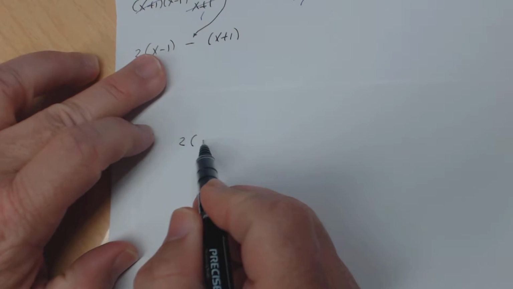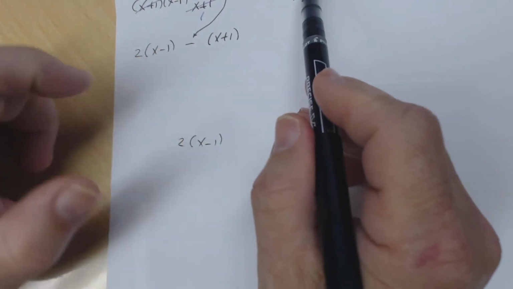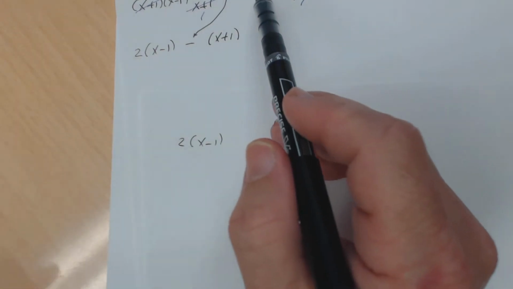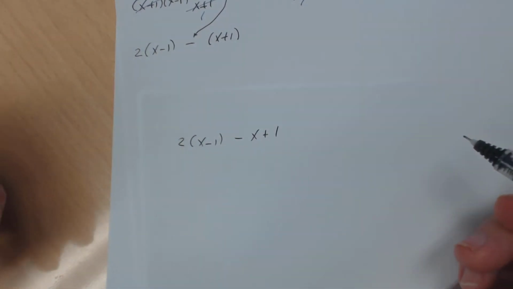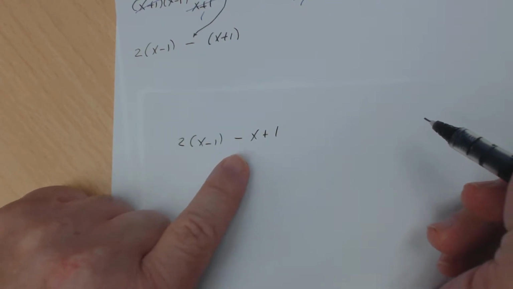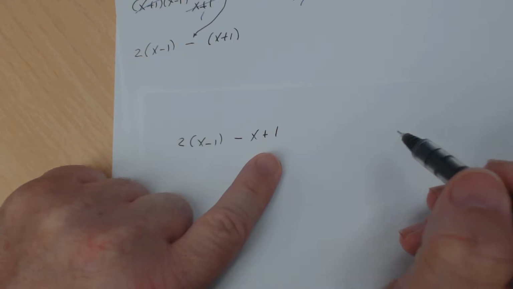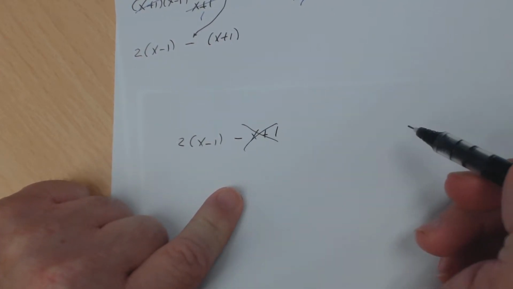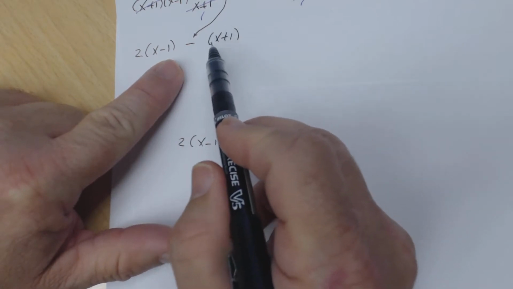You're going to say 2 times x minus 1, and then you say 1 times 1 is 1 and 1 times x plus 1 is itself x plus 1, just what you're going to write. And in reality, you're saying this is minus x plus 1, and it's not. It is not minus x plus 1. You're subtracting x plus 1.